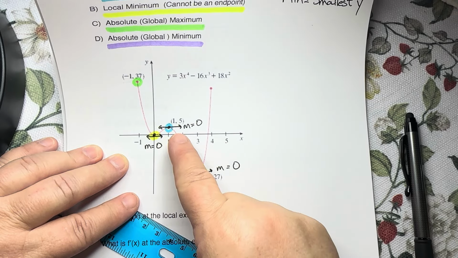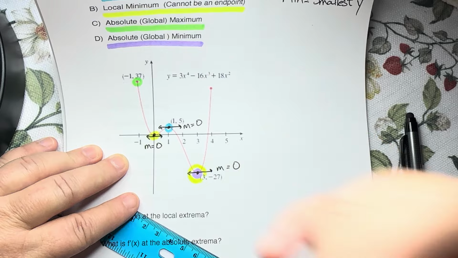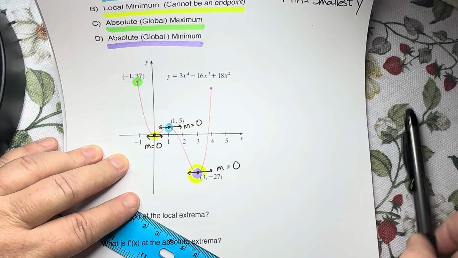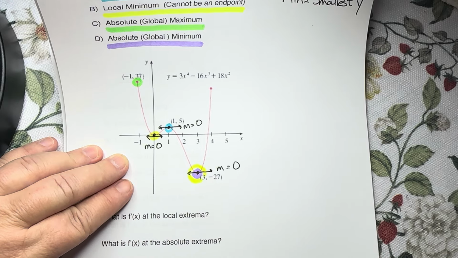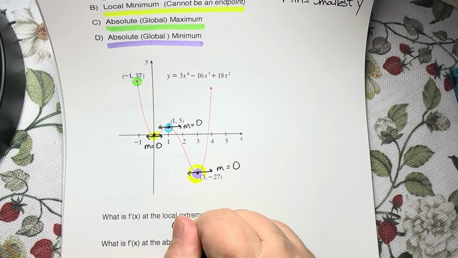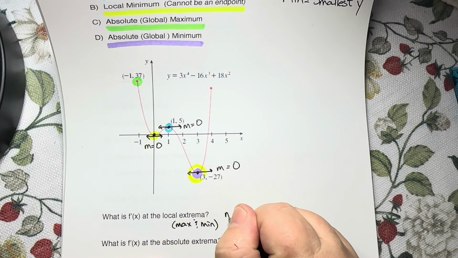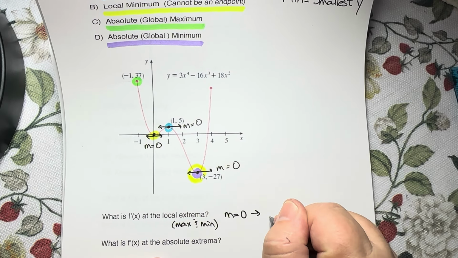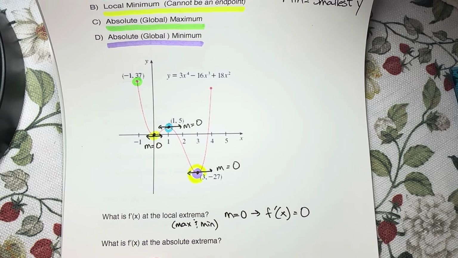It goes all the way from a negative slope to a positive slope. Where does it have to go through in the middle? If it's negative over here and positive over here, it's got to go through 0. And so at the local extrema, that's max and min, the slope equals 0. So that means the first derivative equals 0.